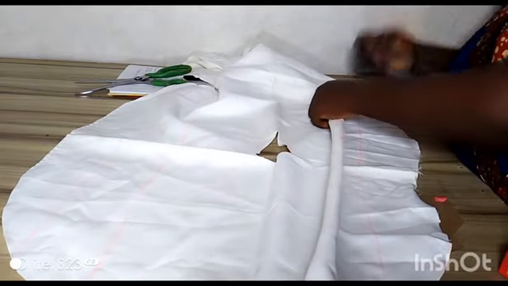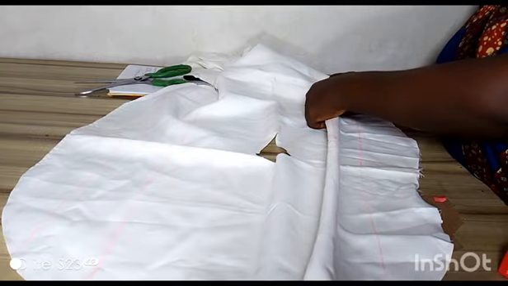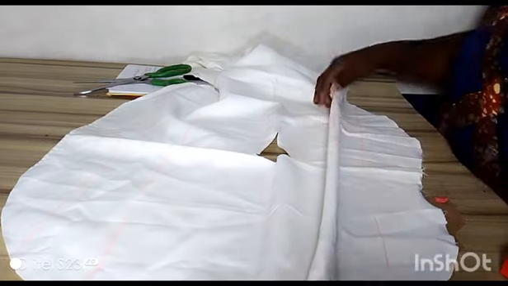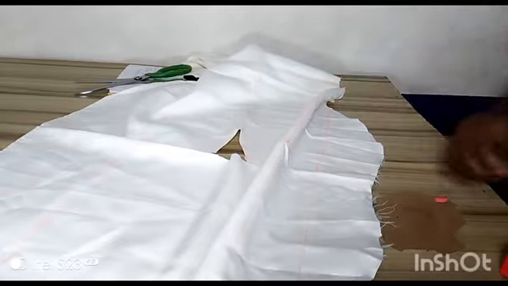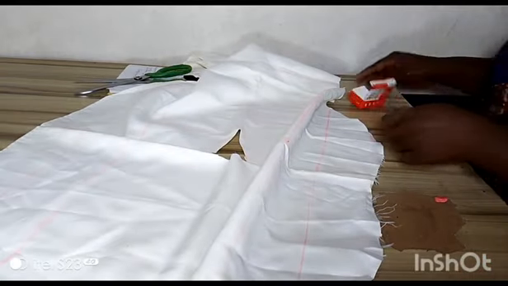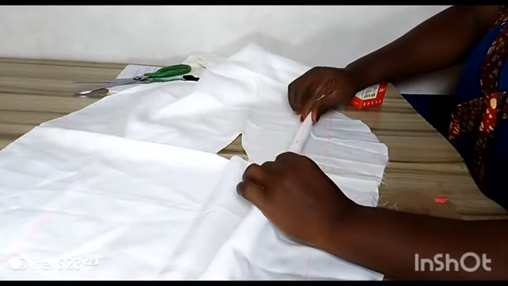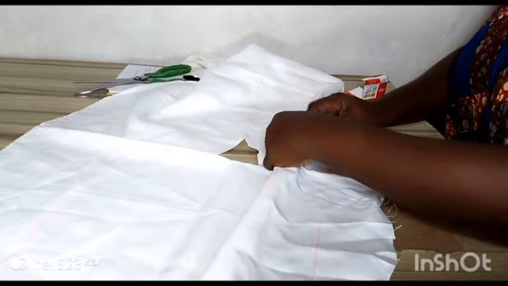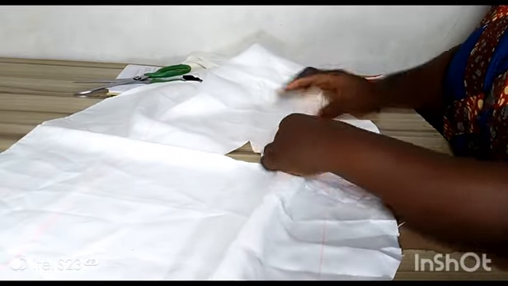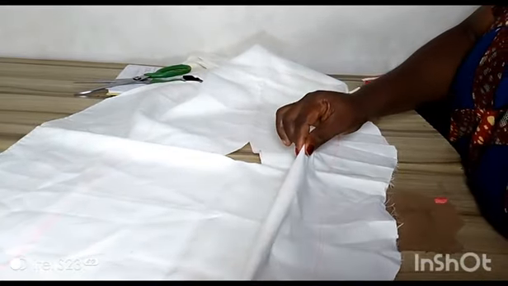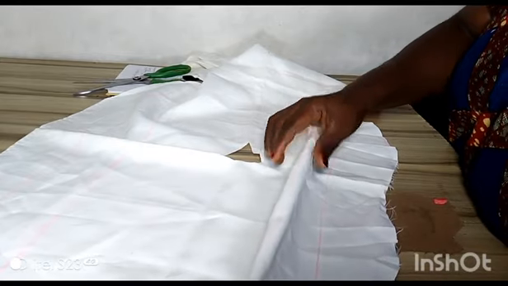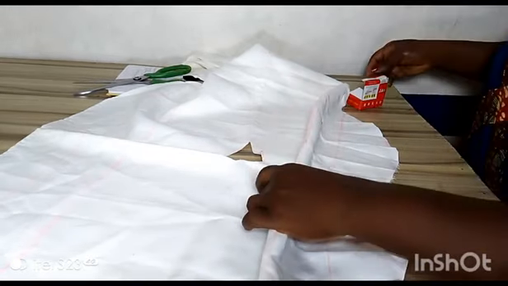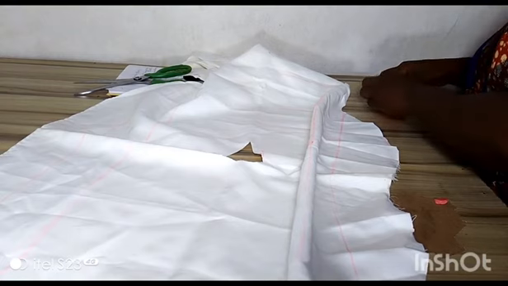Then you pin it, as you want to sew that area. See the way I'm pinning it. Let me bring my pin to pin for you. So you fold this one in like so. It doesn't change anything. Just make sure your folding is like this, and you pick the cloth. I will show you on the other side when I finish picking.